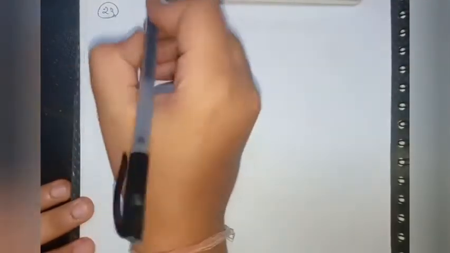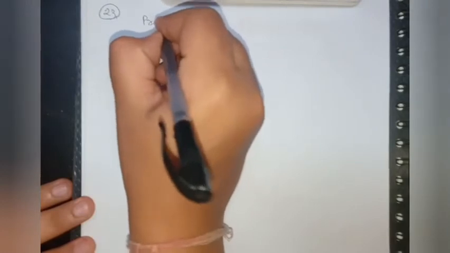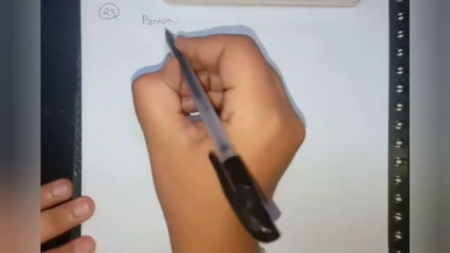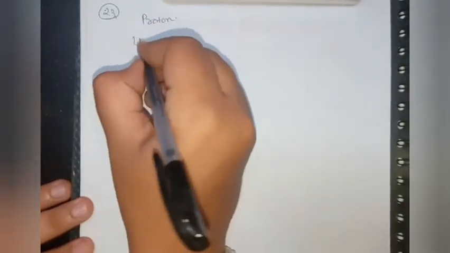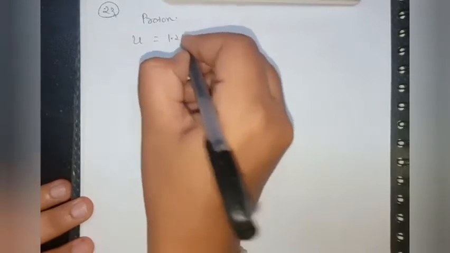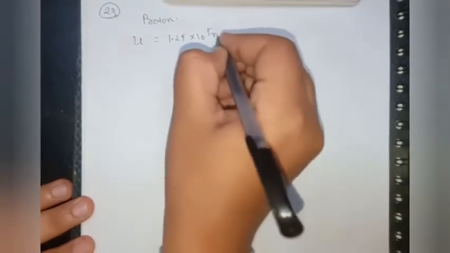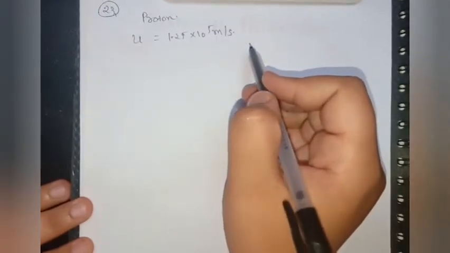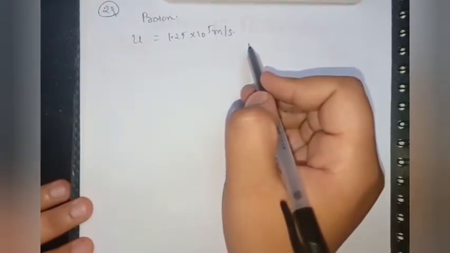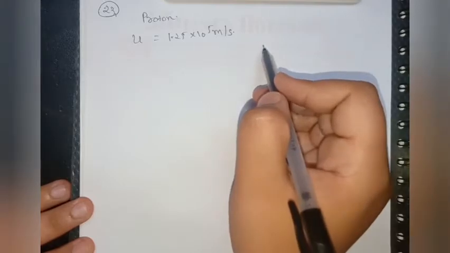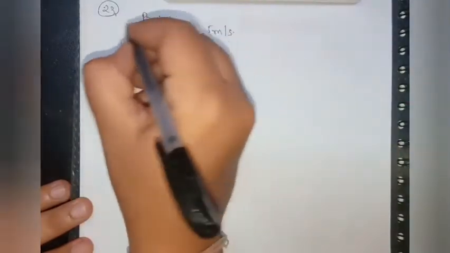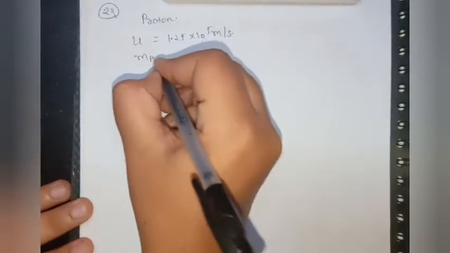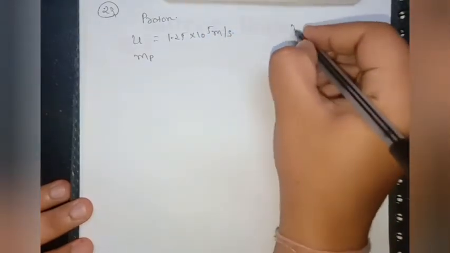Question number 23. A proton is moving with velocity 1.25 into 10 power 5 meter per second. It collides with a stationary helium atom. What is the velocity of the proton after collision? Let's say mass of proton is mp and mass of helium is mh.